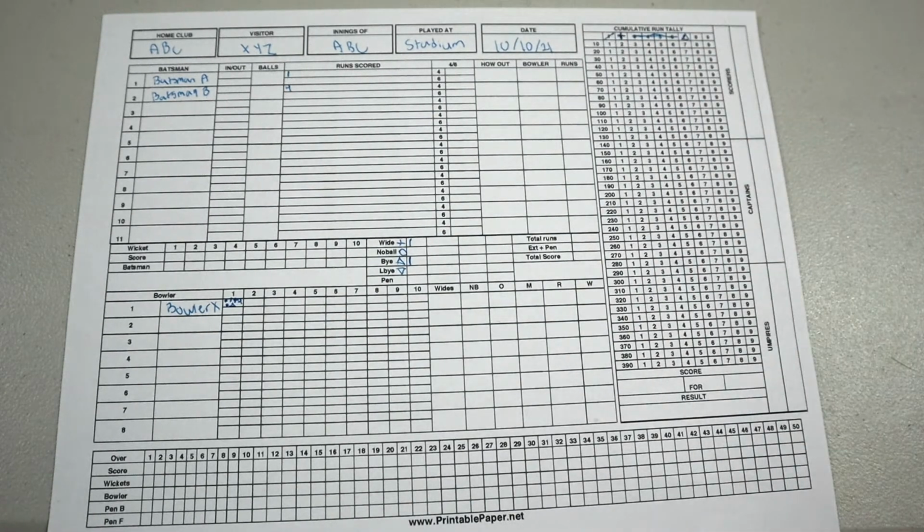This also does mean that the batsmen have crossed, and now batsman A is back on strike. So just be aware of that. So it's a bye, and that is really the 5th for bowler X.